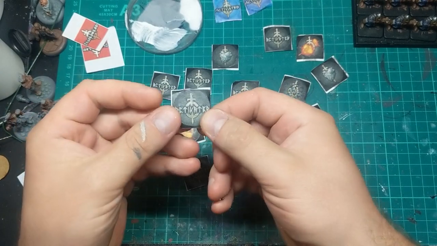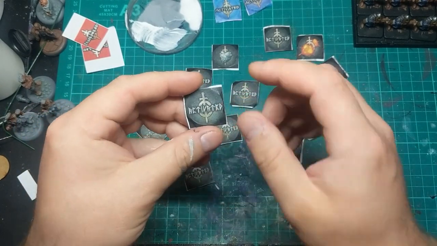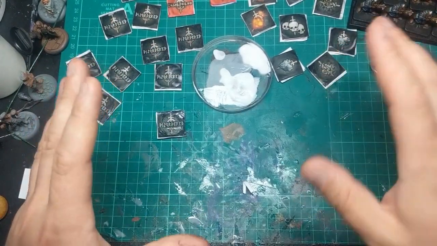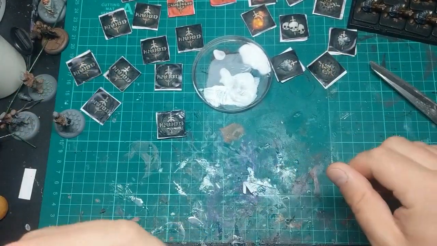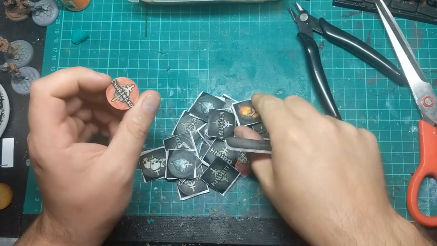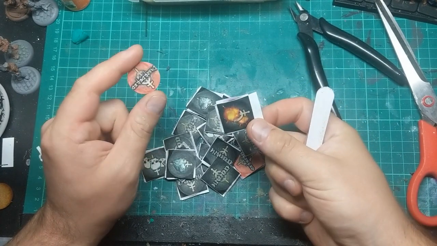So tonight I'm just going to basically do the exact same as I did before, but on the other sides. Here's all the other sides done. So we'll leave them another sort of 12 to 24 hours to completely dry, and then we'll do the final step.